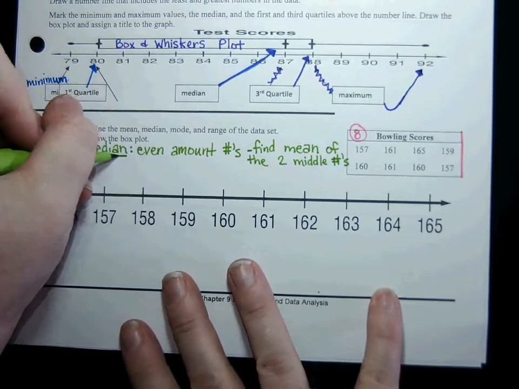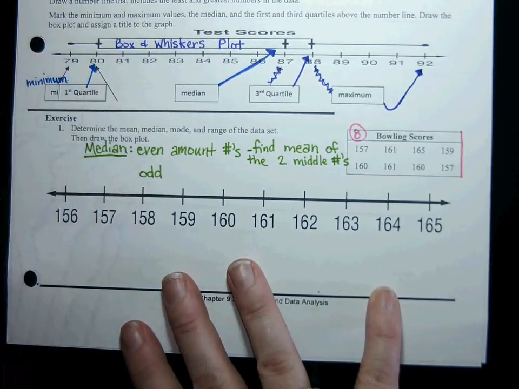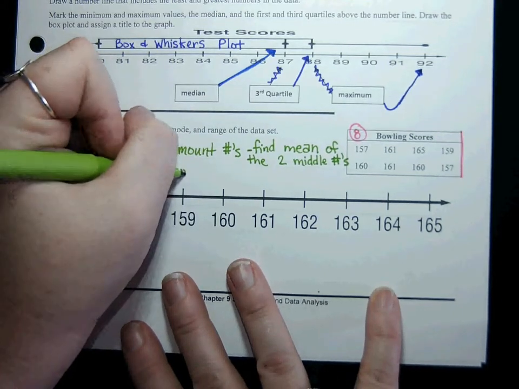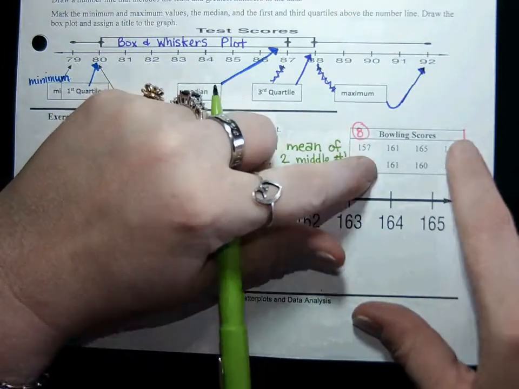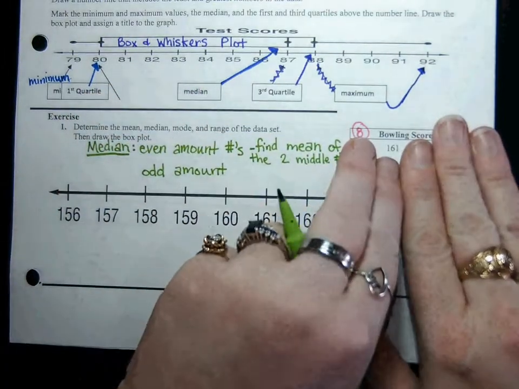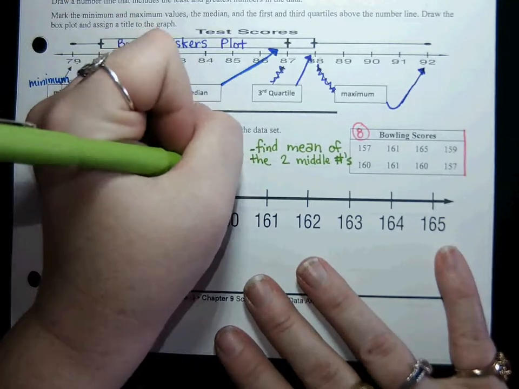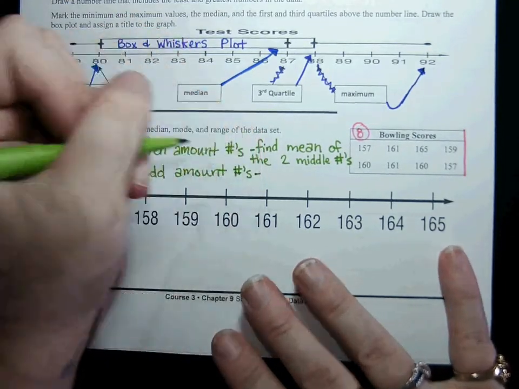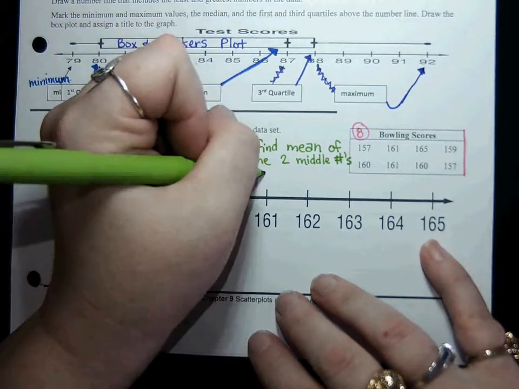Now, if you have an odd amount of numbers, life is so much easier. The odd amount of numbers automatically just marks off, and as you take 2 off at a time, then you're only going to be left with one number by itself. And so an odd amount of numbers will land on the middle number.